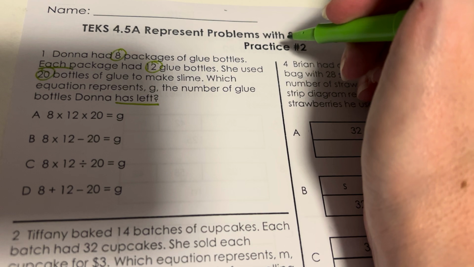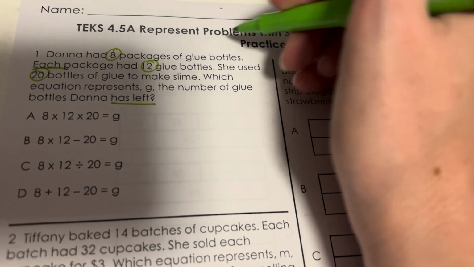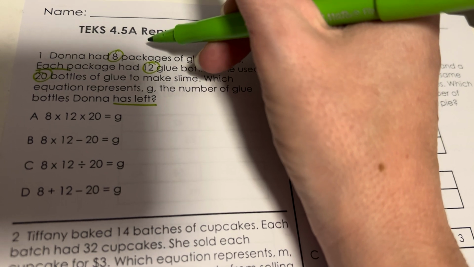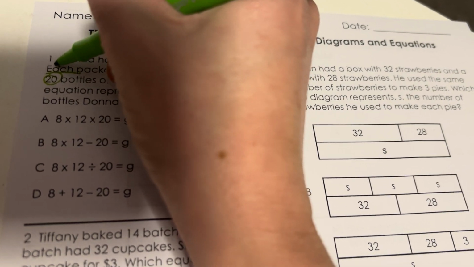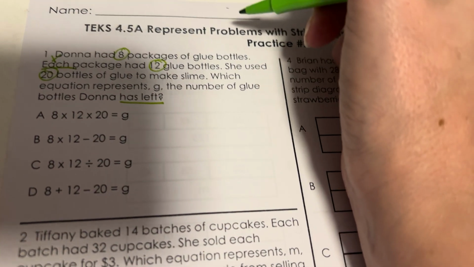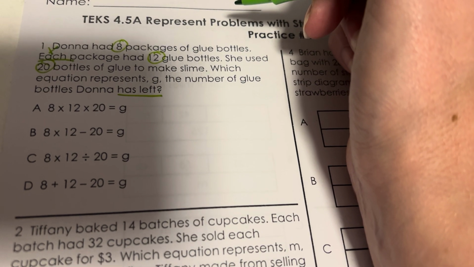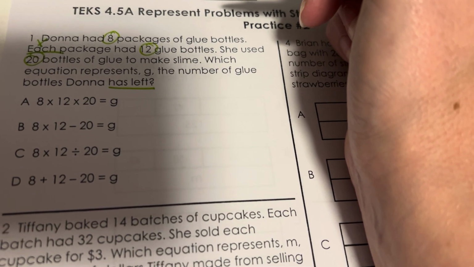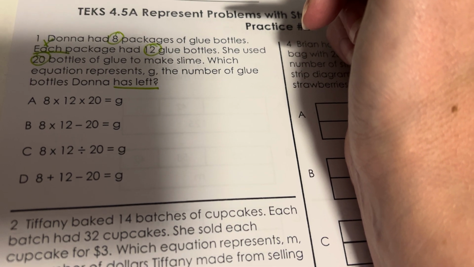Okay, so our first step is we have to figure out how much glue she has. She has 8 packages of glue, and each package has 12 glue bottles. So we know that each stands for multiplication, so we need an equation that has 8 times 12, because that's what we have to do first, figure out how many glue bottles she has.